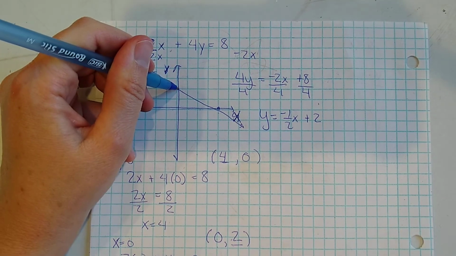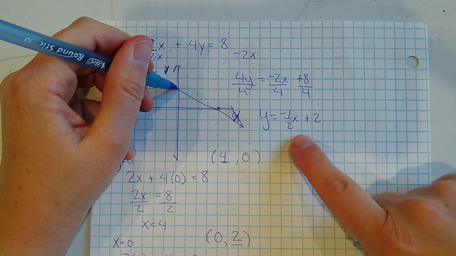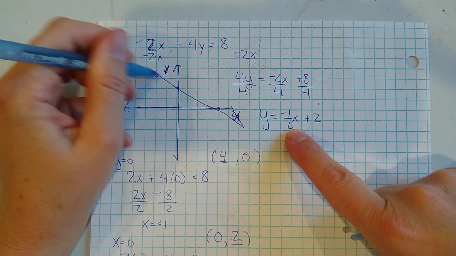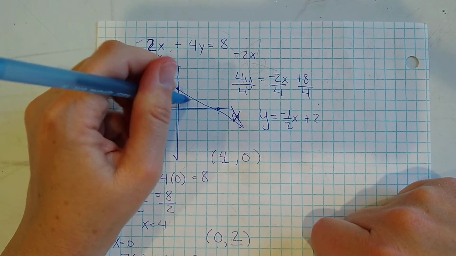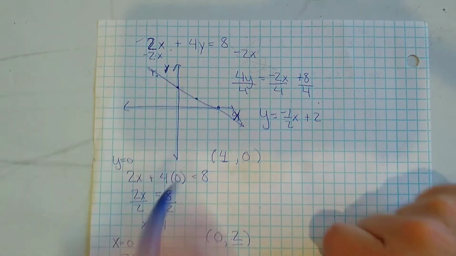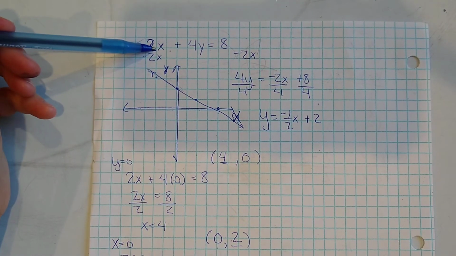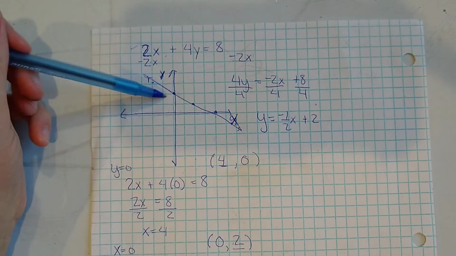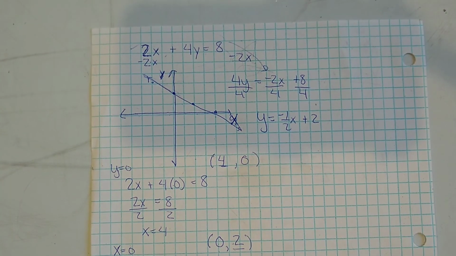If I want to find the slope of this, I can go up 1 and to the left 2. My graph should be going through that point. I could also go down 1 and over 2. Oh, I did better on my line there. I could find points that way. So you can graph from standard form by finding the y and x intercepts. You can also switch it into slope-intercept form if you'd rather.